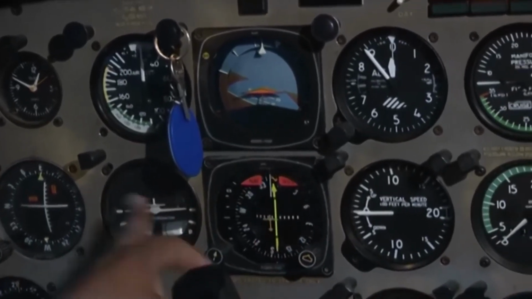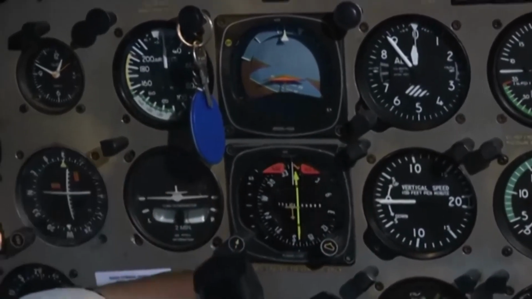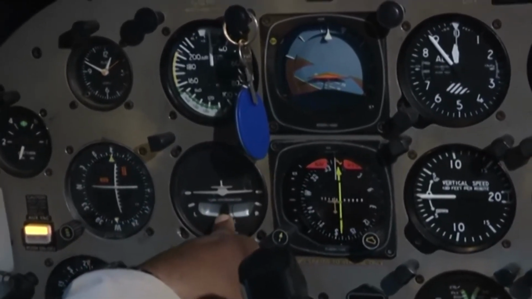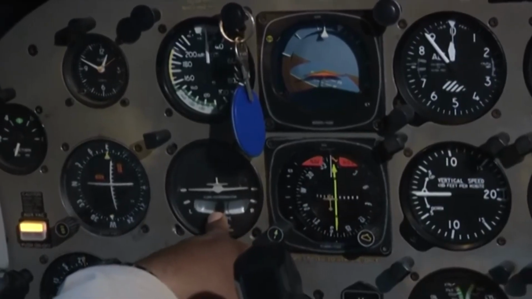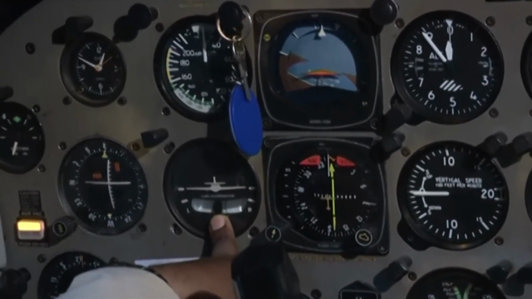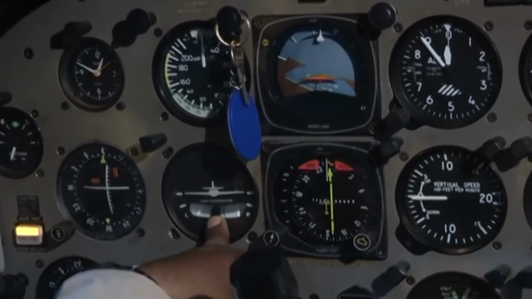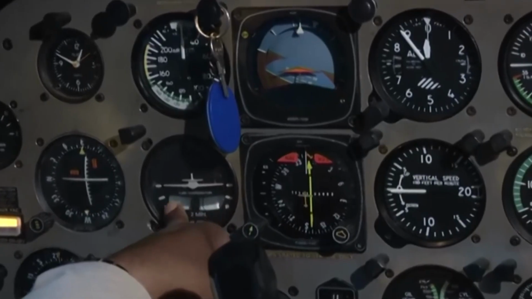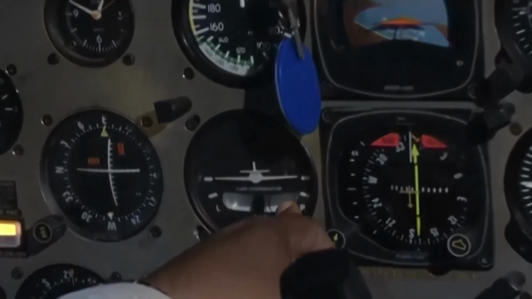Then these are your navigational instruments. This is your turn coordinator, or you can say there is a bank indicator also there. You can see a black ball in the center. In case the aircraft is flying in the straight and level mode, the ball will be centered, and if it is flying at a bank angle, you can see the ball will go either to left or right.